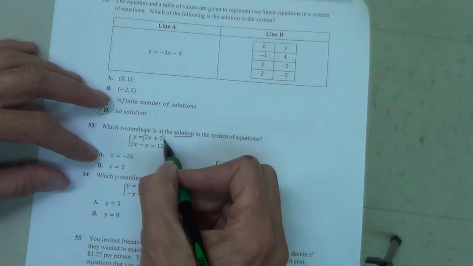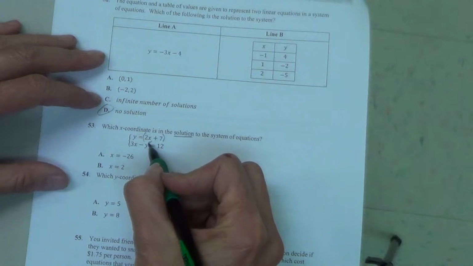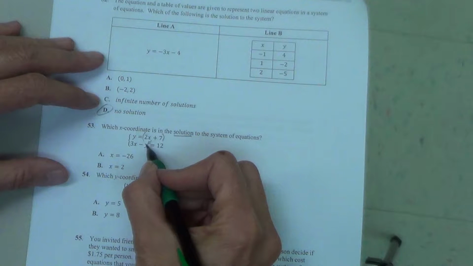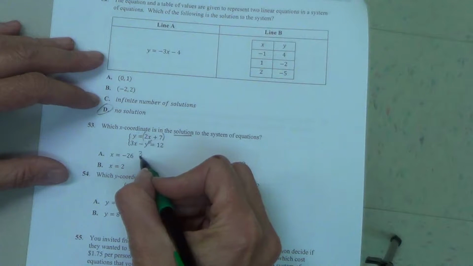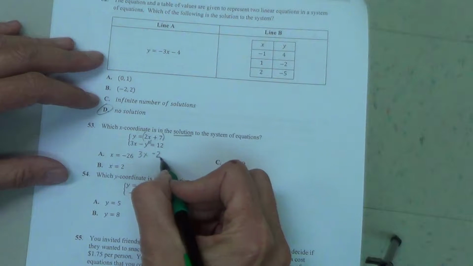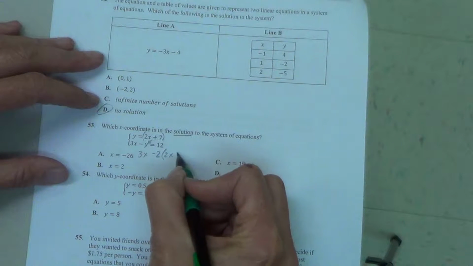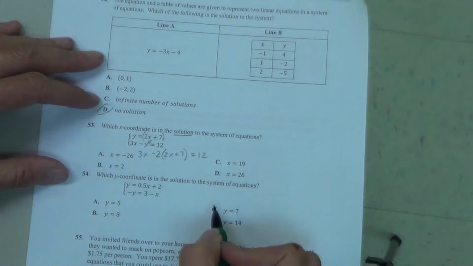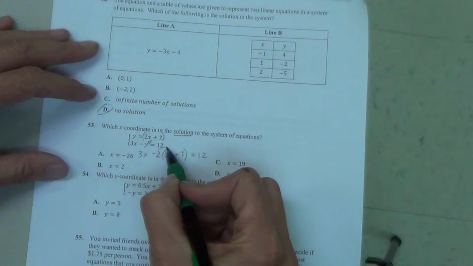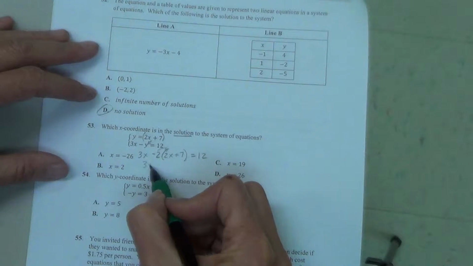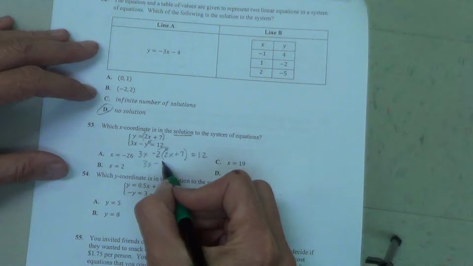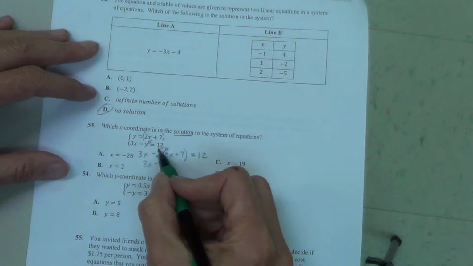This says that y is equal to 2x plus 7, so we substitute it right in there to solve for the x. We substitute it in for the y, so we have 3x minus 2 times 2x plus 7, parentheses closed, equals 12. Always substitute in with parentheses. Now we distribute. 3x minus negative 2 times 2x would be negative 4x.